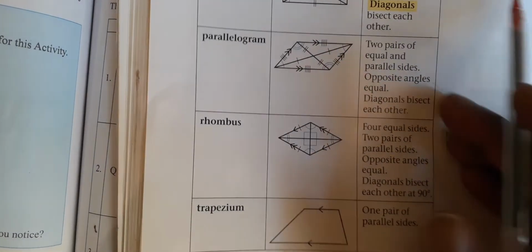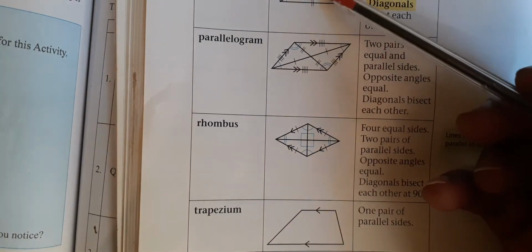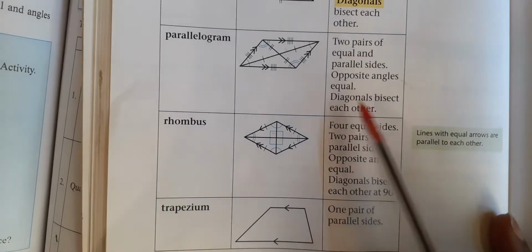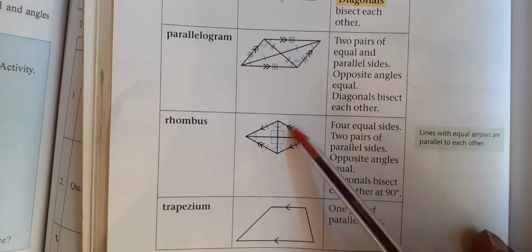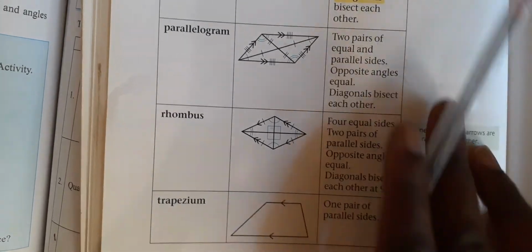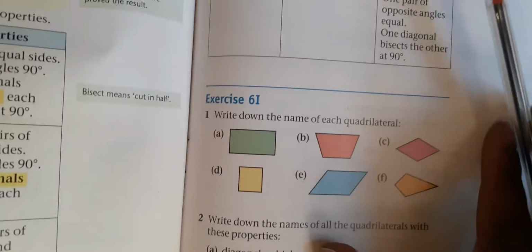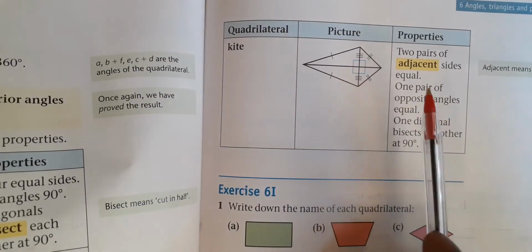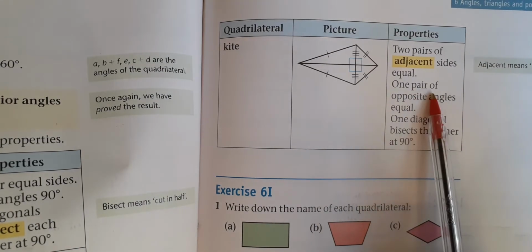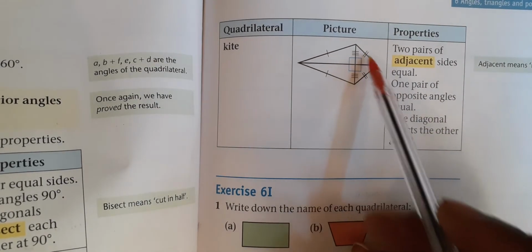So this is what I want you to draw. 1, 2, 3, 4, and particularly read these. You need to know this is a rhombus. What are the properties of a rhombus? If anything, there is also a kite on this side. Okay, there is also a kite here. This is a kite. What are the properties of a kite? You need to know. What does this mean?